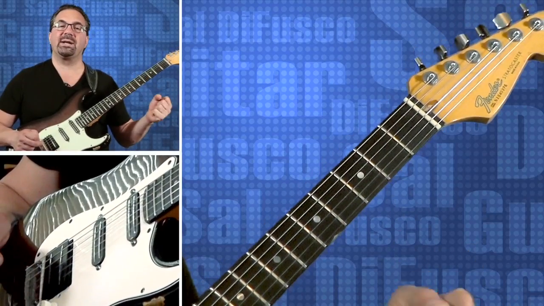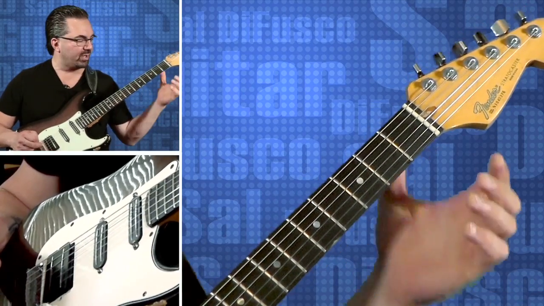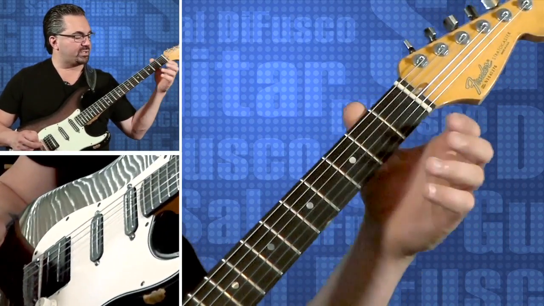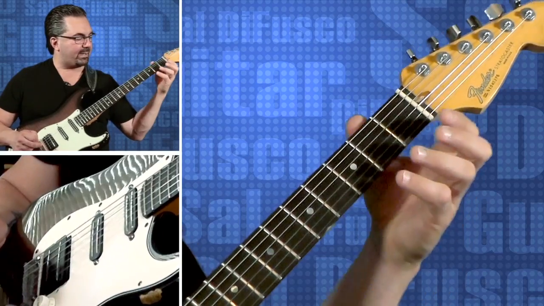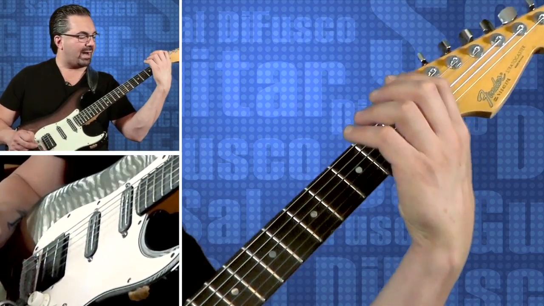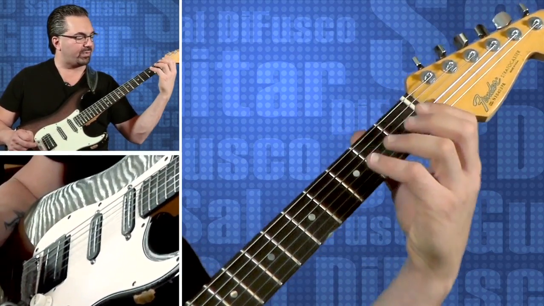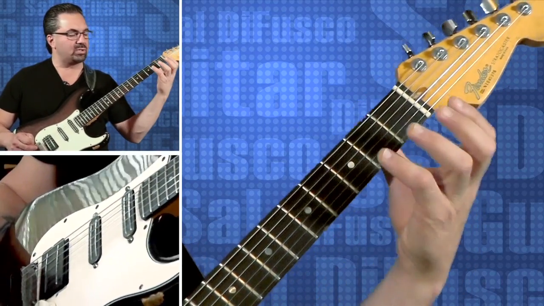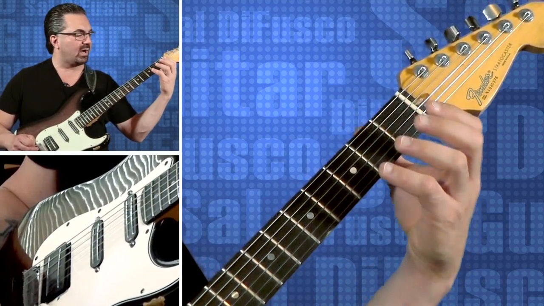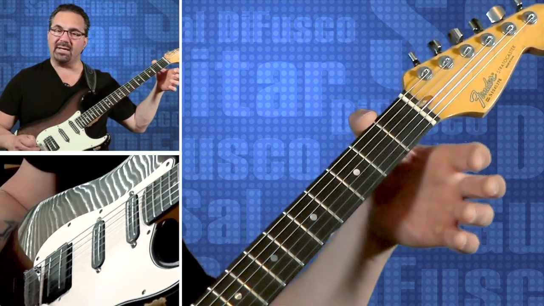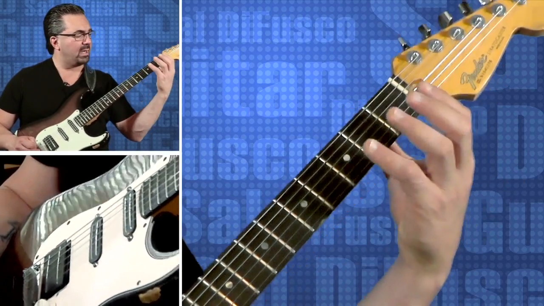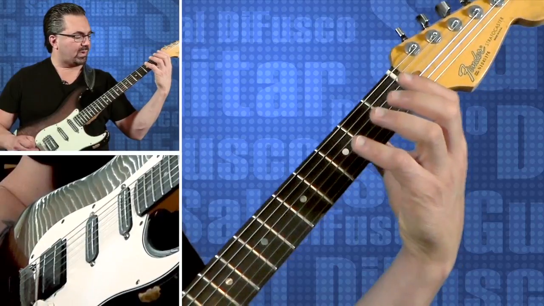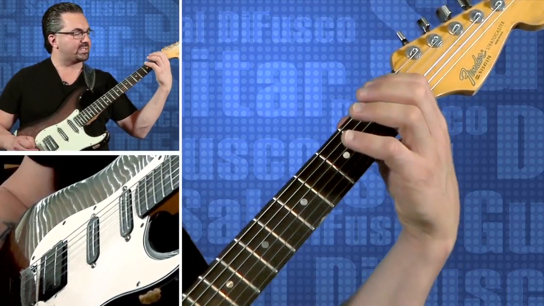Let's talk a little bit about the left hand posture. What you want to do is swing your hand around here, keep your wrist at an angle. You want to keep your thumb for the most part in back of the neck of the guitar. There will be times that you might swing it over a bit more, but you want to keep your hand right about here in this position.